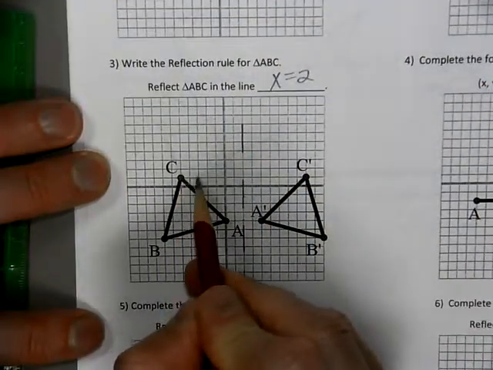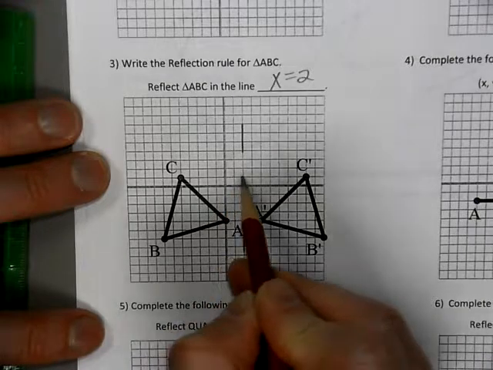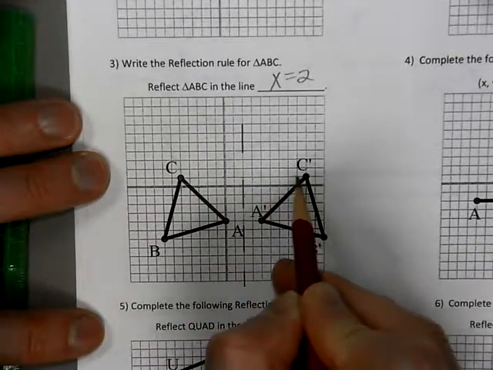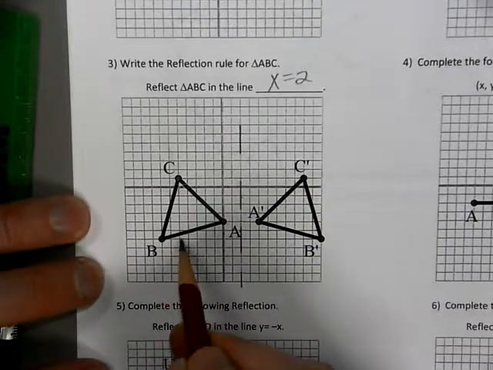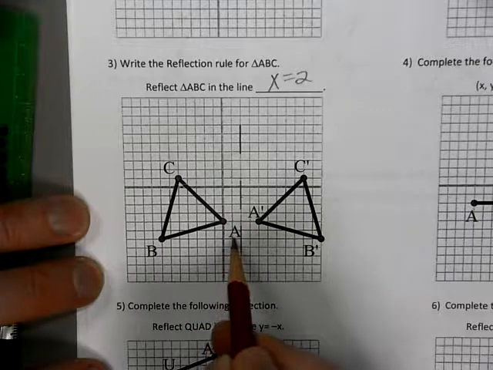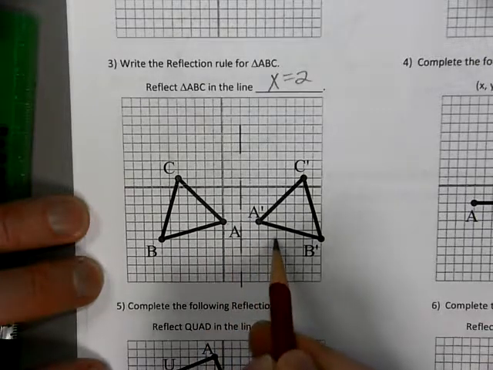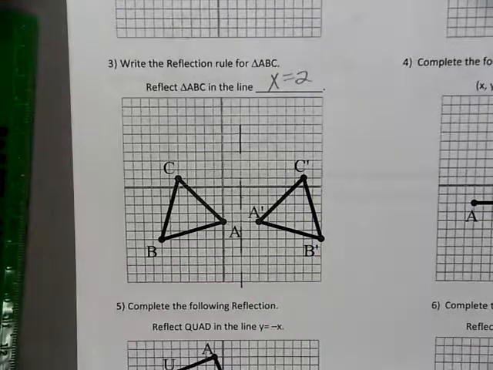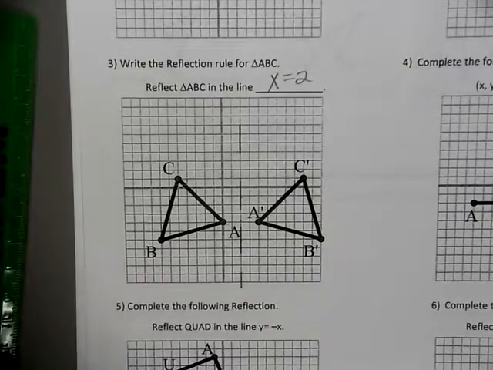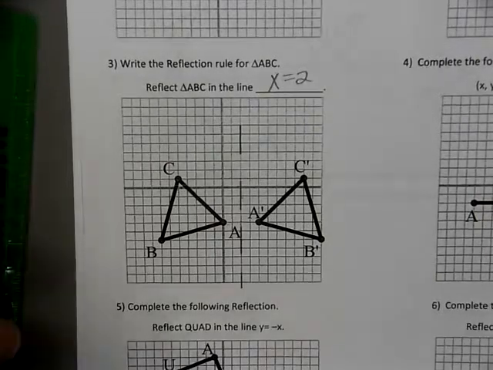So when you count 1, 2, 3, 4, 5, 6, 7 to get there, you're going to go 1, 2, 3, 4, 5, 6, 7 to get past it. 1, 2, 3, 4, 5, 6, 7, 8, 9. So you should be able to test to every point along the figure. Typically we only test the vertices.